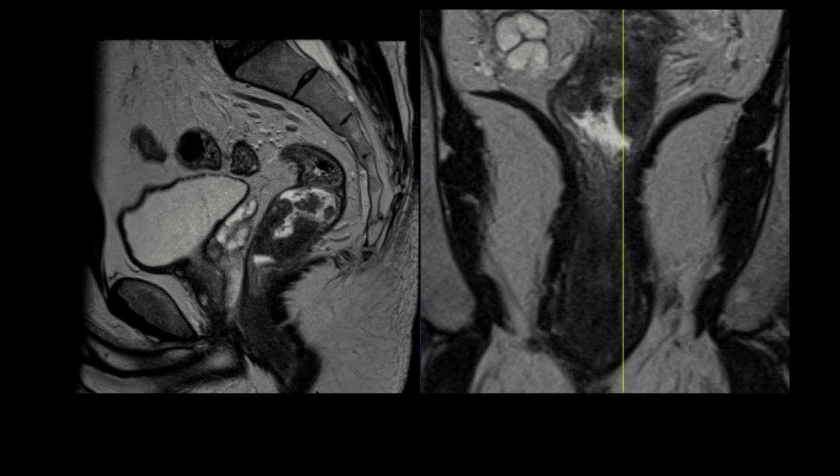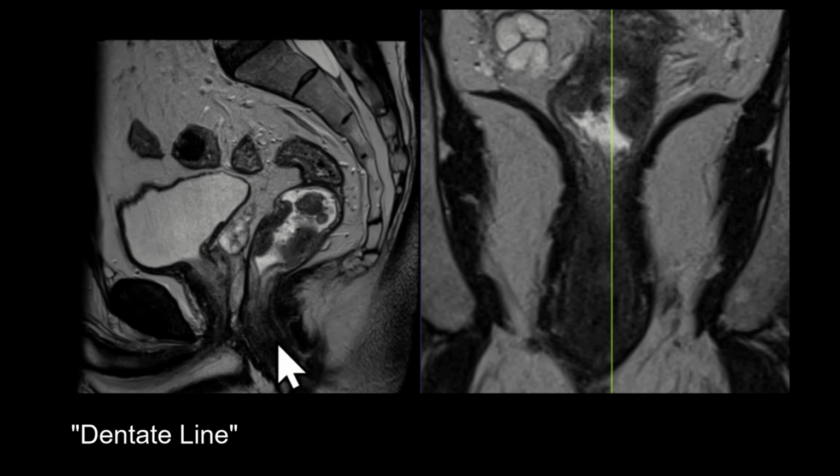Recall that the surgical anal canal is from the anorectal junction to the anal verge. The anatomic anal canal is below the level of the dentate line, which is about a third of the way down from the anorectal junction. This isn't something that you can see very well per se on MRI.